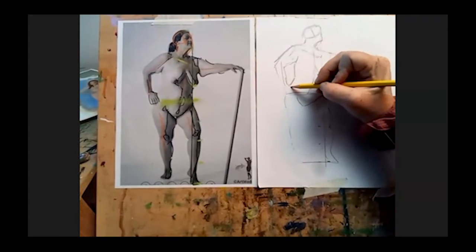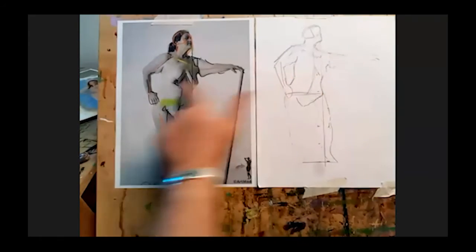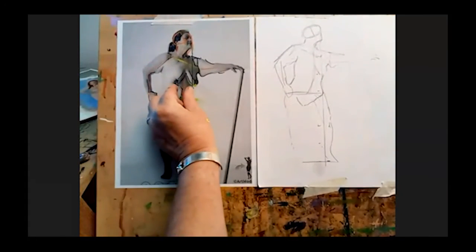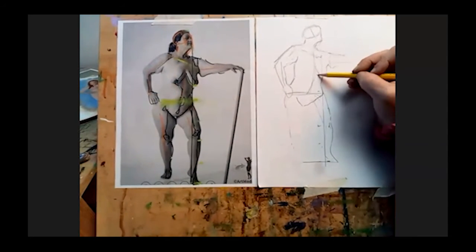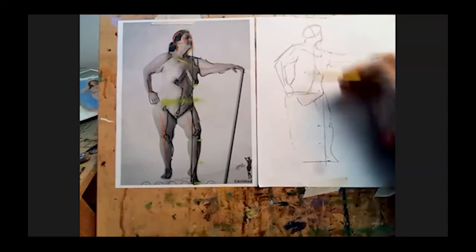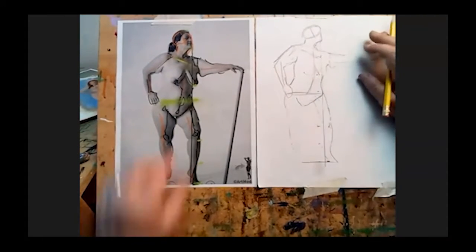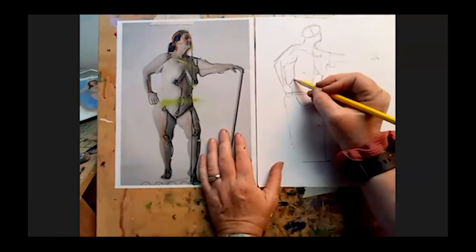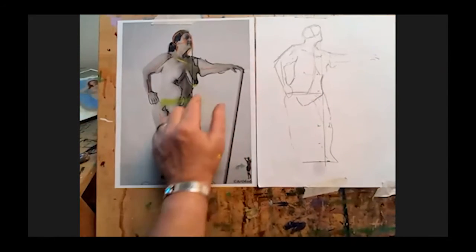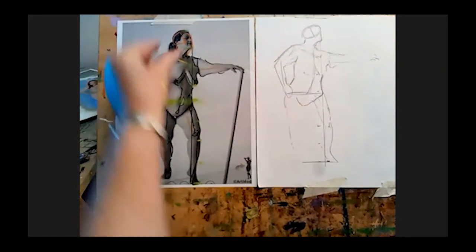But if I have questions about where things are, I can kind of reference. I don't think this is wide enough, but we'll see. I know that breasts kind of stay here. Here is the waist. The waist is just kind of below the breast. So if I want to go from here to here, let's see how many heads that is.